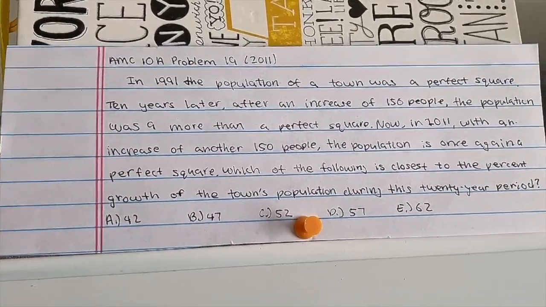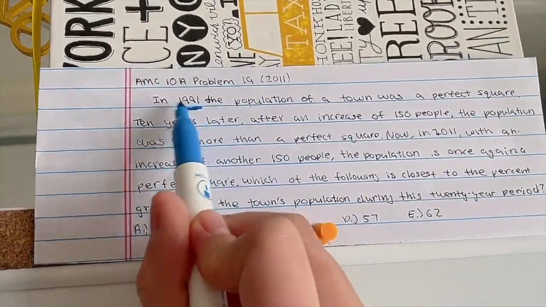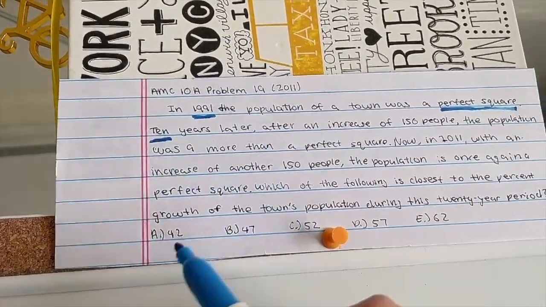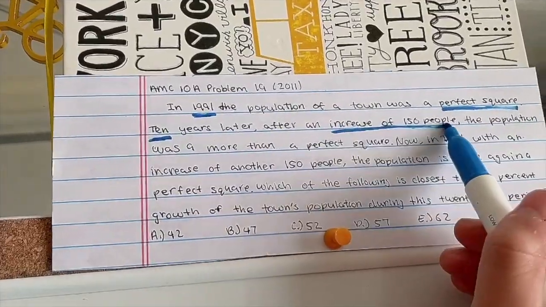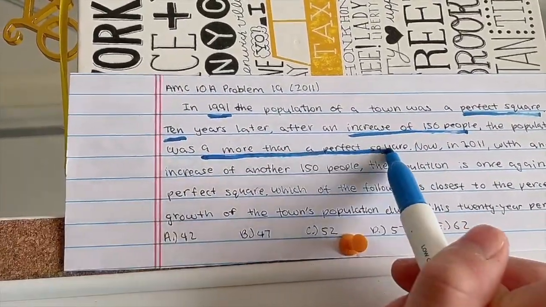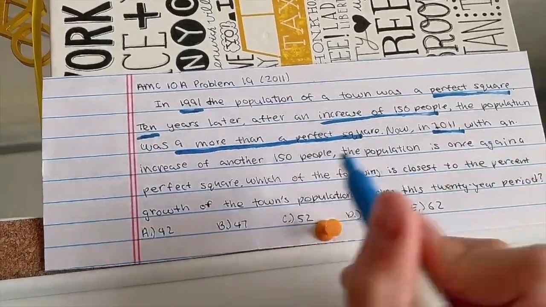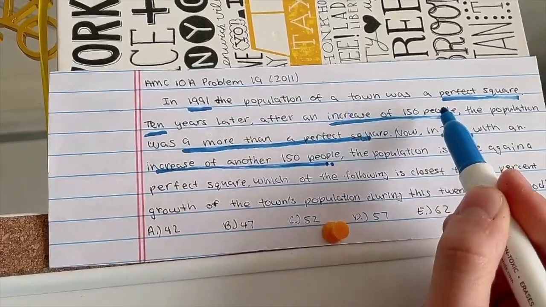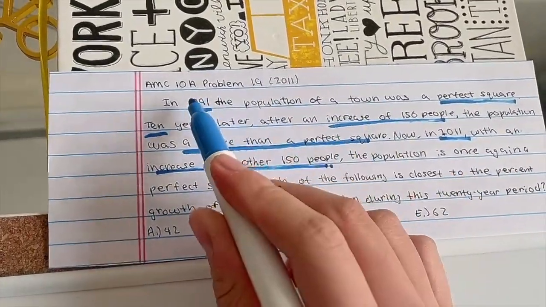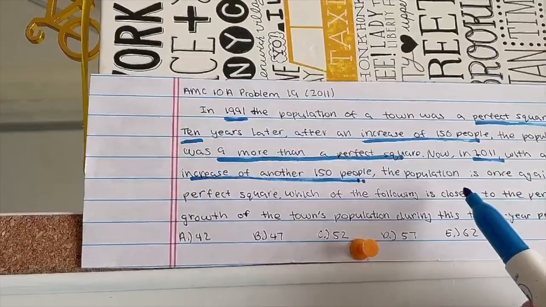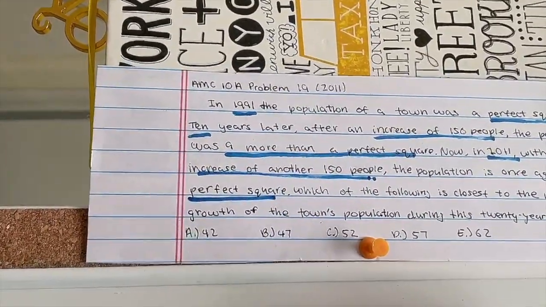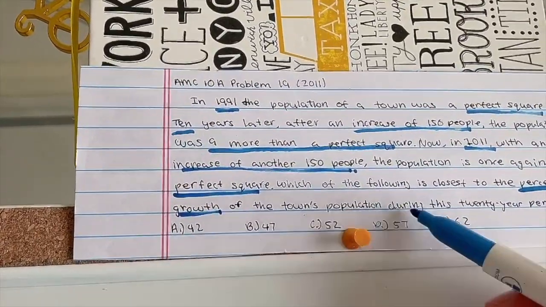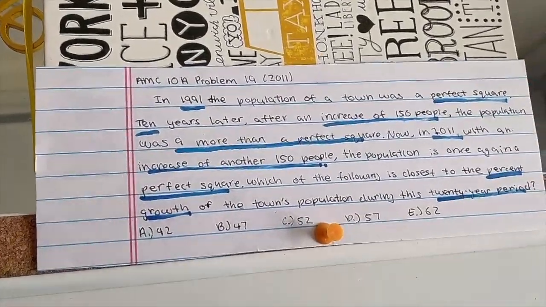Now, let's look at some keywords. First, it began in 1991 and the population was a perfect square. 10 years later, so that would be in 2001, there was an increase of 150 people and it was 9 more than a perfect square. And now, 2011, with another increase of 150 people, so that would be a 300 people increase from the year 1991, the population is once again a perfect square. And it is asking you for the closest to the percent growth of the town's population during this 20-year period.